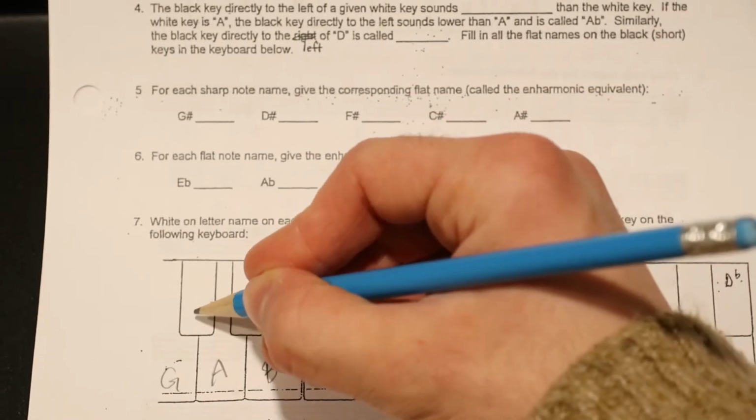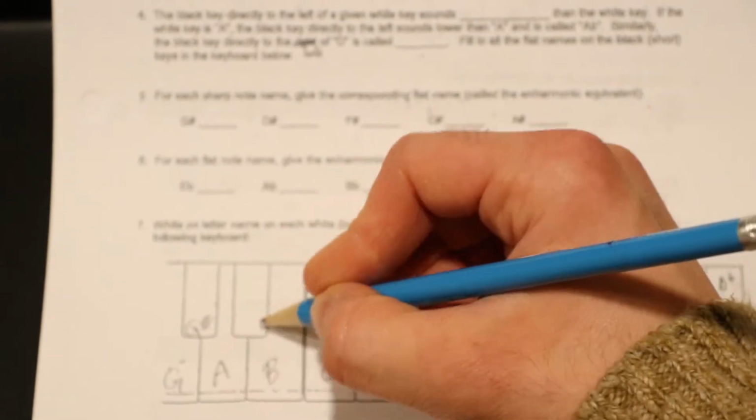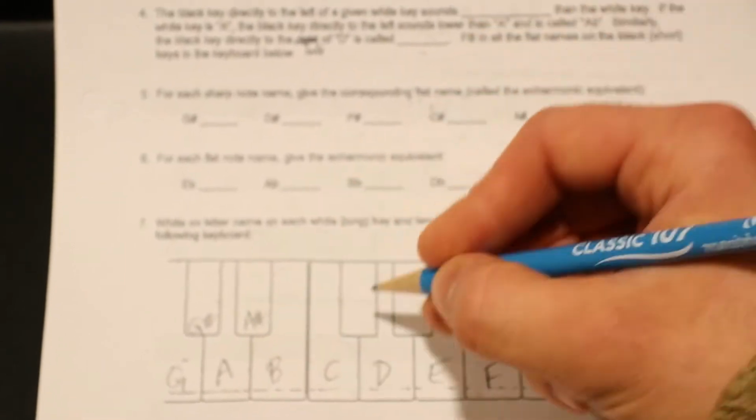So again, many of you will know this, but it's important to review in case you don't.